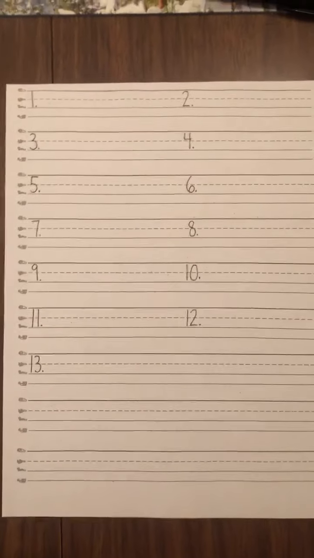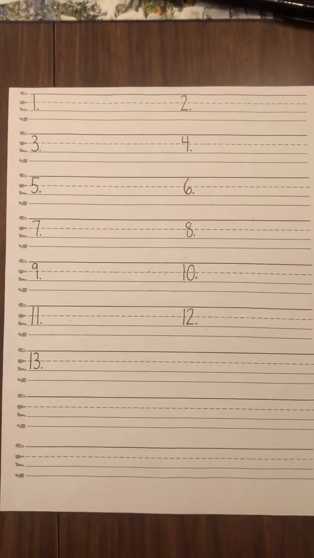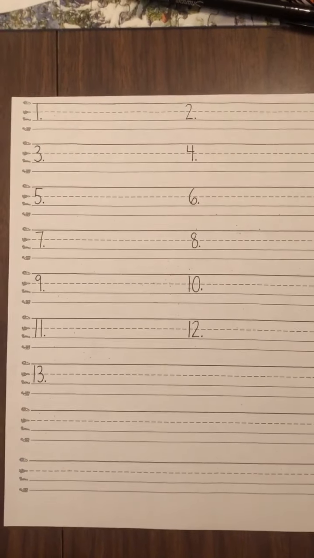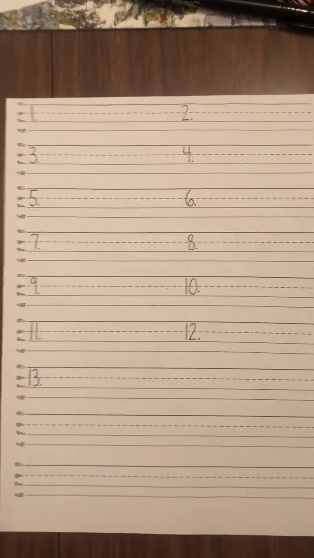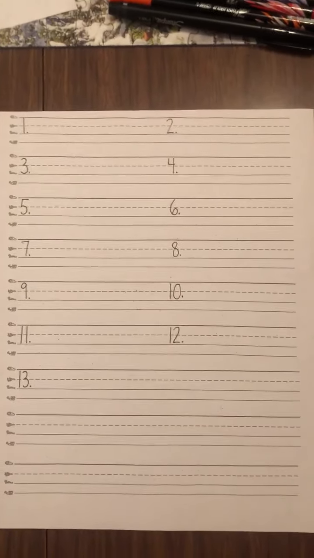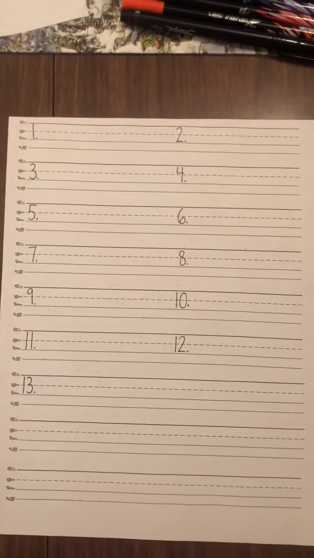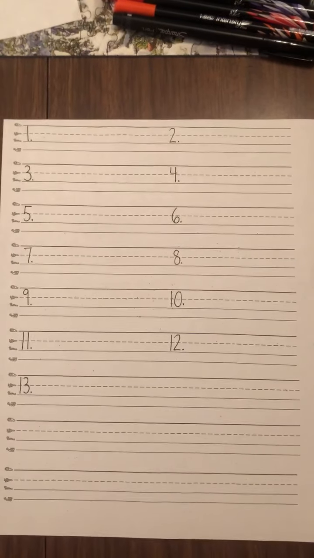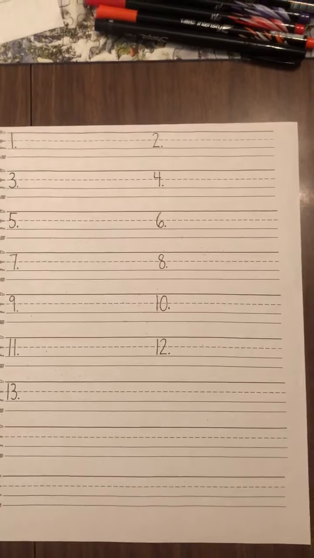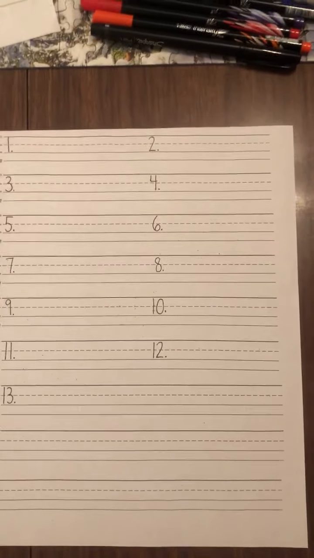The sentence is, I put on my special blue coat and new boots to go outside in January. I'm going to say it in groups of 3 words. I put on my special blue coat and new boots to go outside in January.